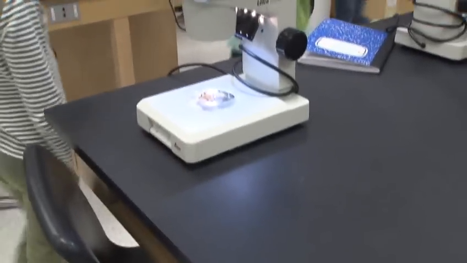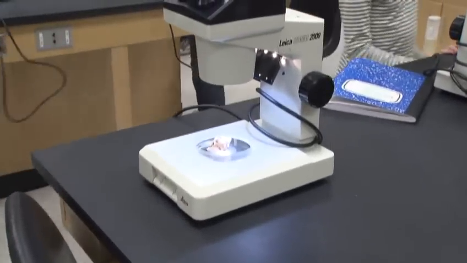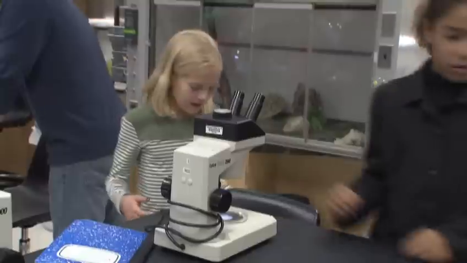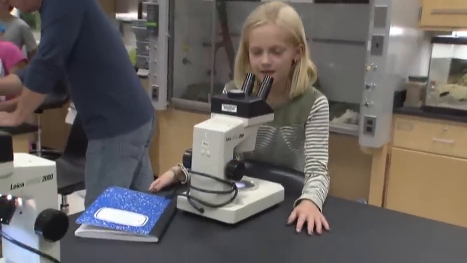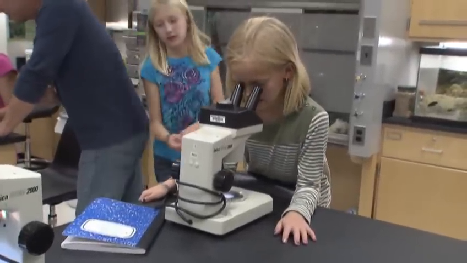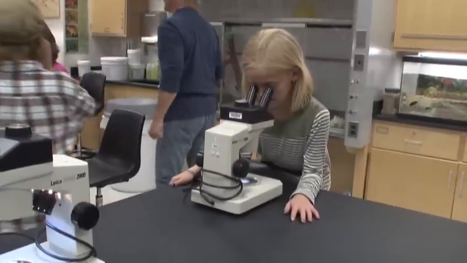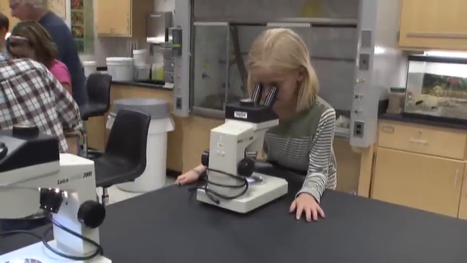Whoa, Emma. I see these. You can see the little foot coming out. Did you see it? See it right there? I just saw that. Okay, which one now?